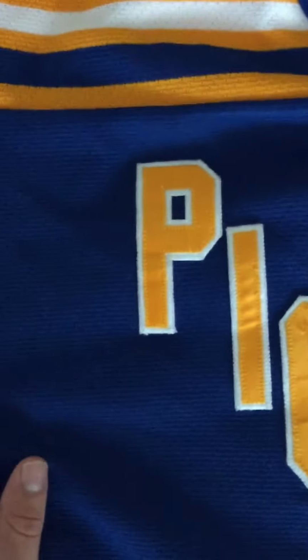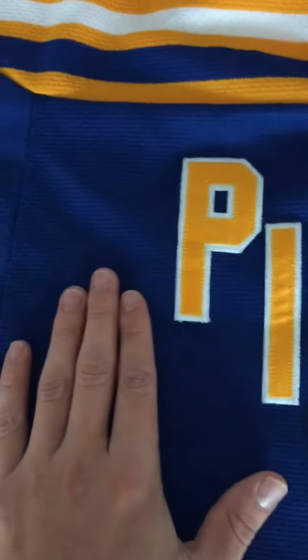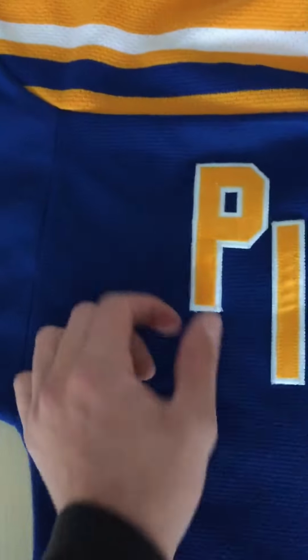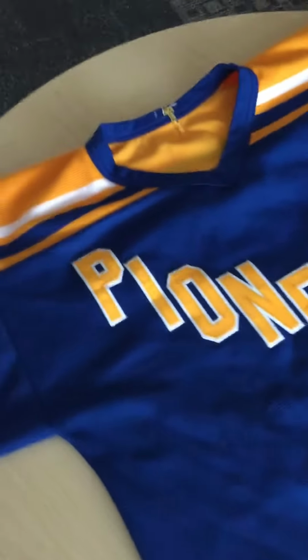If we zoom in on these letters, the coloring scheme on this is called complementary coloring, which means that it has a main color, which would be the blue background of the jersey, with two other colors within these letters. So you'd have the white and the yellow gold color that you see right there. Looking at this, it provides a great contrast from the blue on the jersey. It makes the letters really pop off the jersey.